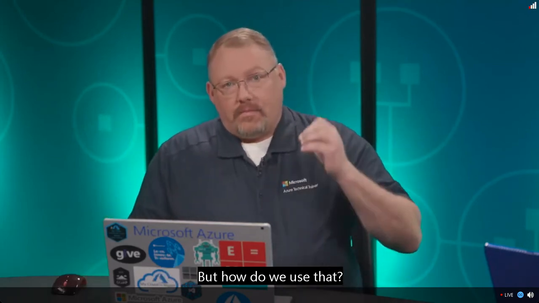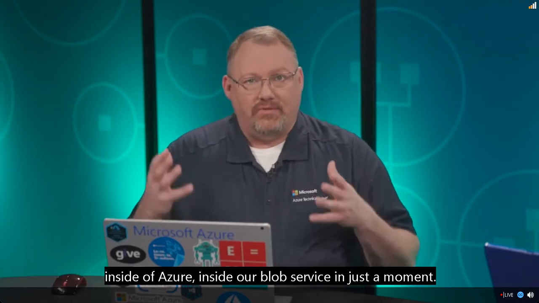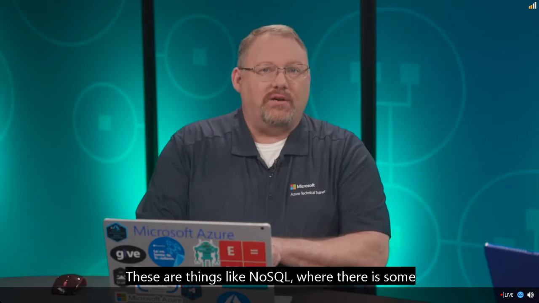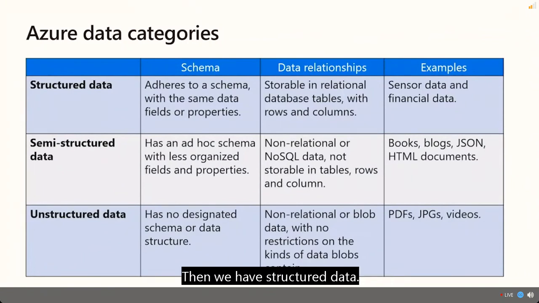But how do we use that? Well, I'm going to talk about how we leverage it inside of Azure, inside our blob service in just a moment. But we also have semi-structured data. These are things like NoSQL, where there is some structure to it. So Cosmos database would be semi-structured because it's a globally distributed NoSQL. We'll talk more about that in a moment. And then we have structured data.